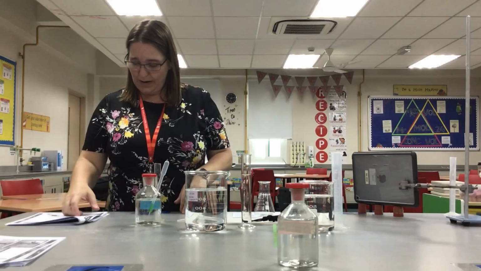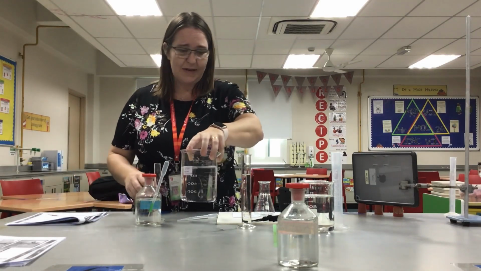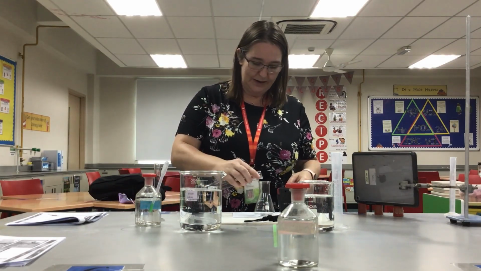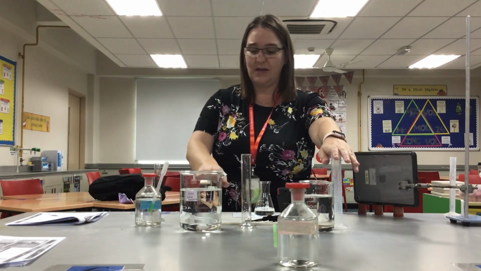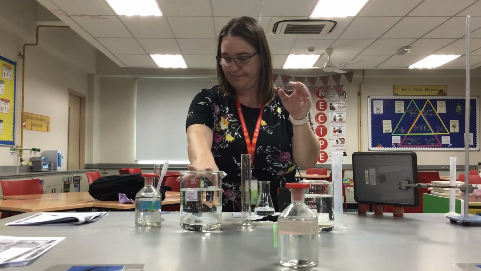So for my first experiment, I'm going to take 50 centimeters cubed of sodium thiosulfate and I'm going to measure it out into a glass measuring cylinder. I'm now going to take no water. So this is just the sodium thiosulfate at its most concentrated.